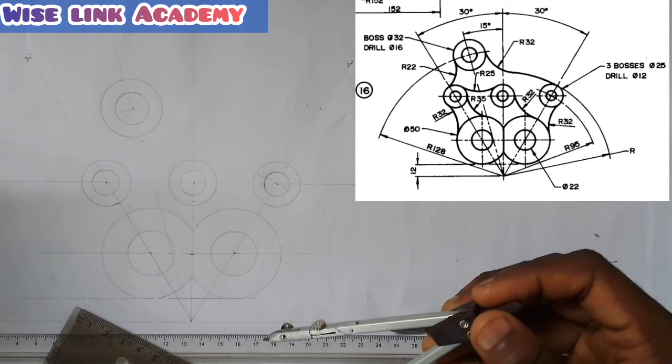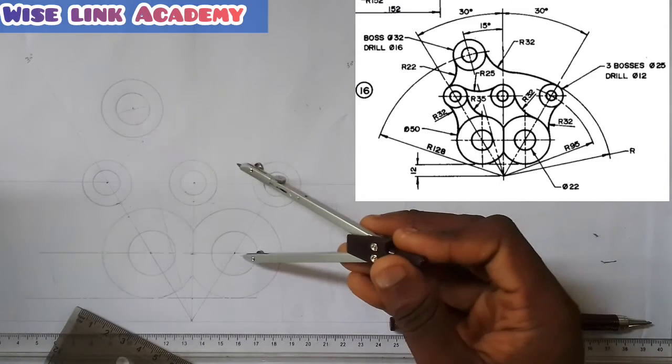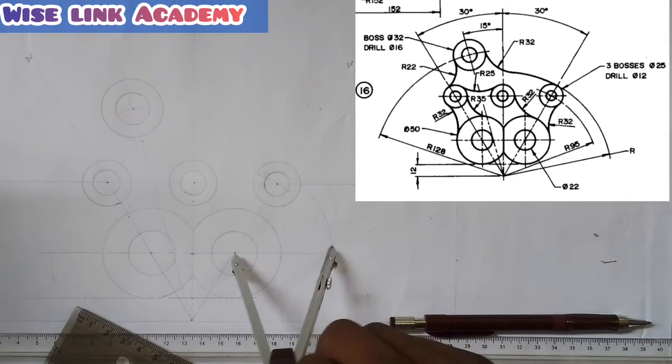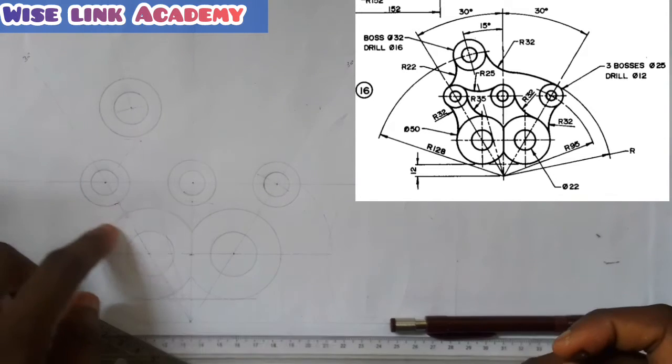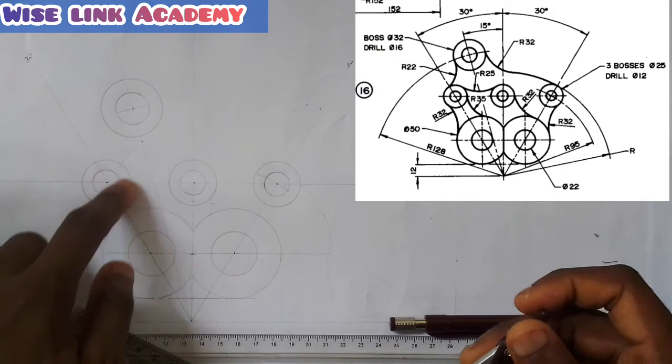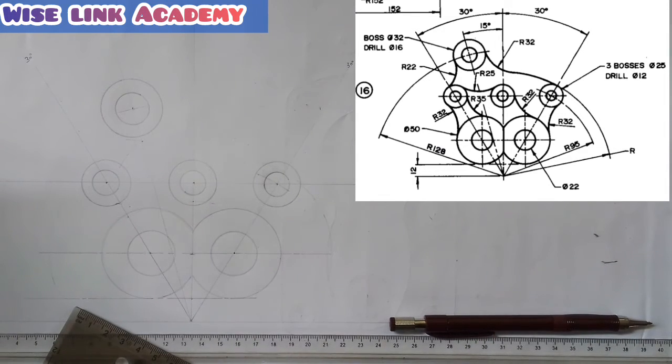My second task is that, let me just extend this way in case. This smaller circle here has a radius of 12.5. So 12.5 plus 32. 32 plus 12.5, I have 44.5.